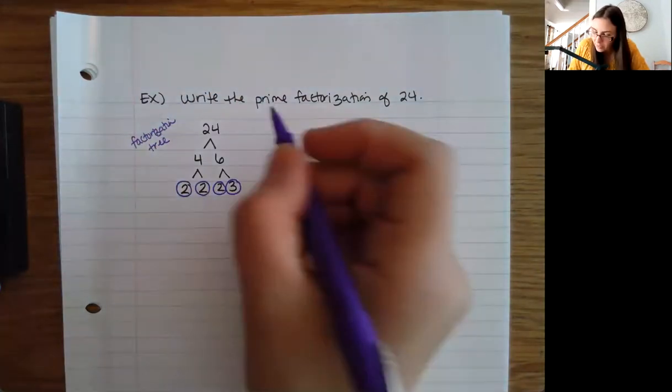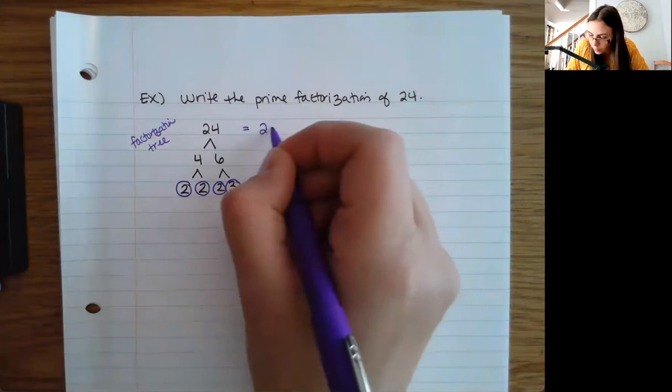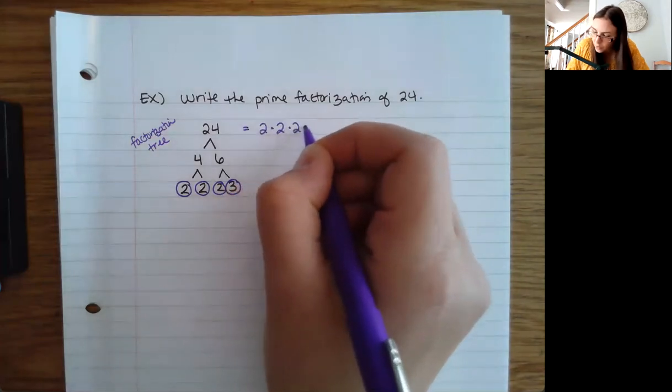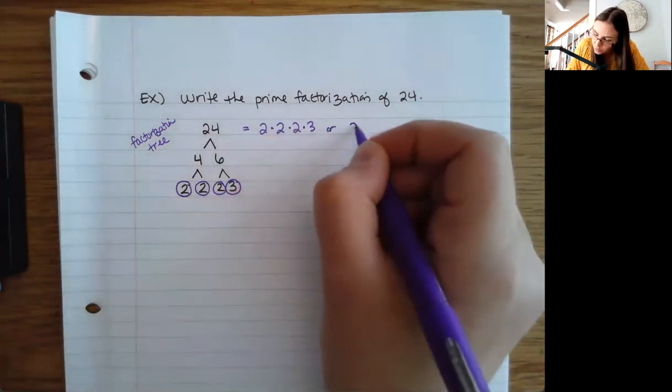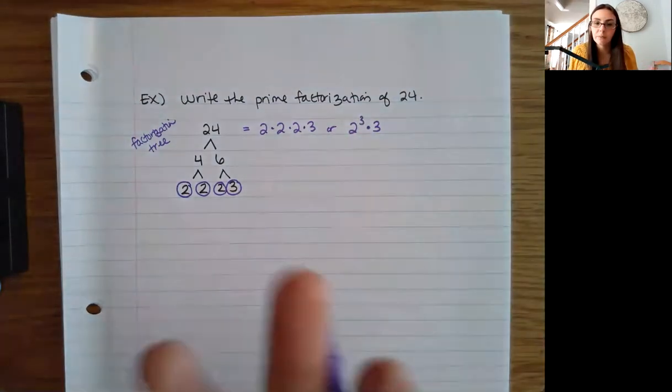So our answer here is anything that's circled. So 2 times 2 times 2 times 3. Or you can also write this as 2 to the third power times 3, depending on how we want to write our final example.